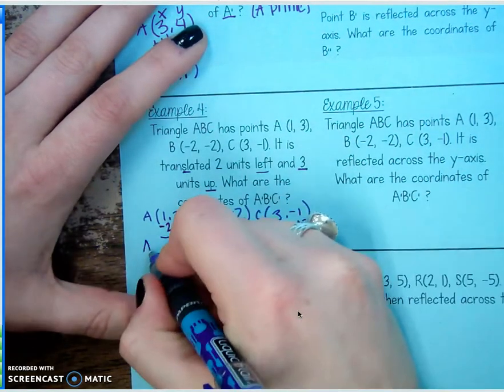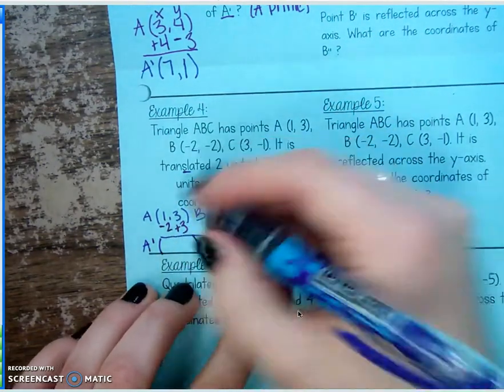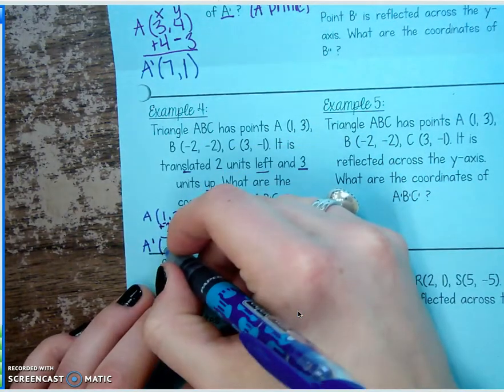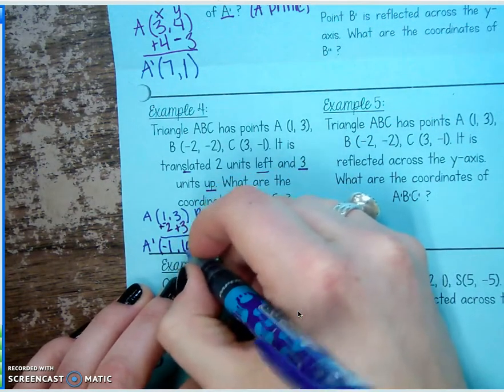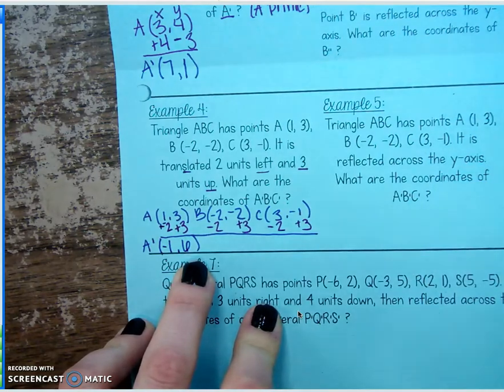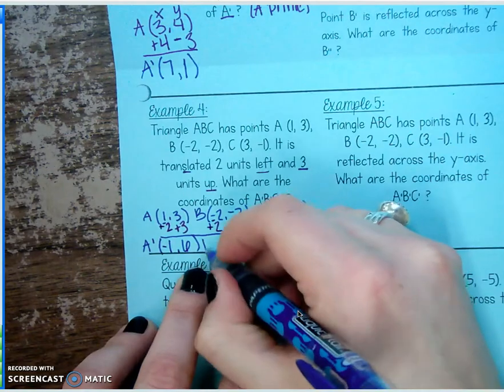So I have A prime, 1 minus 2, or keep change, change. 1 plus negative 2 is negative 1. 3 plus 3 more is 6. So A prime is at -1, 6. Okay, -2, keep change, plus -2.